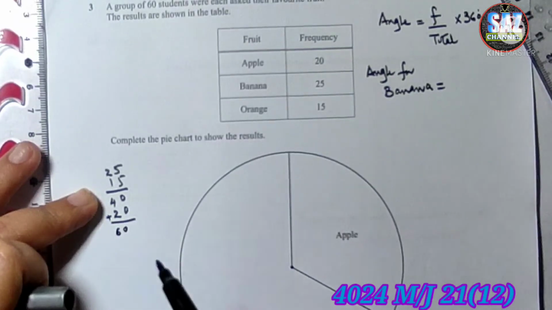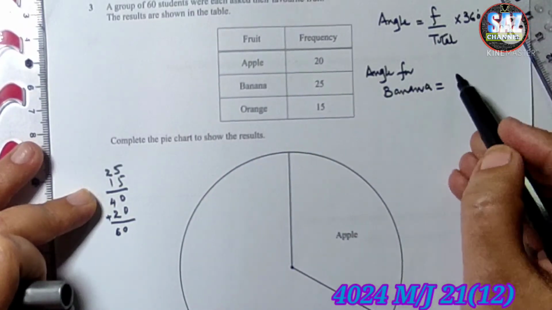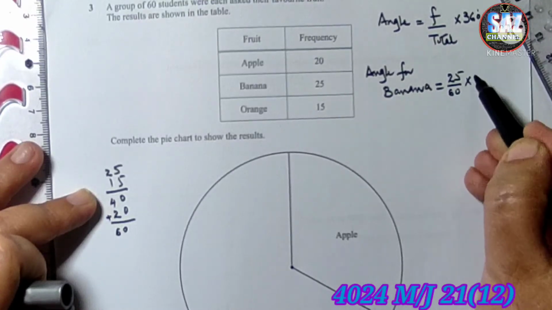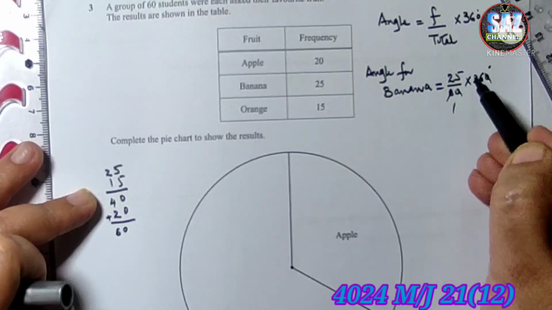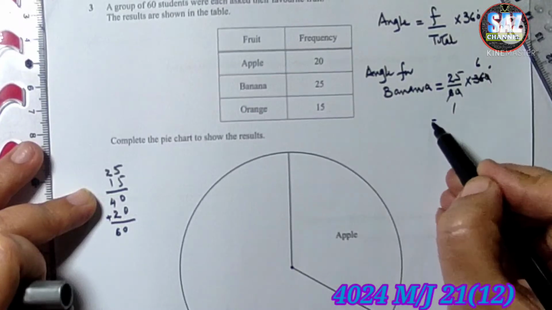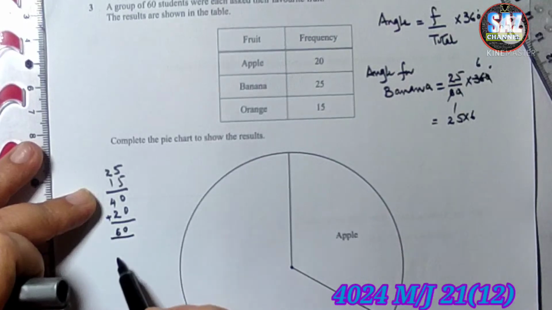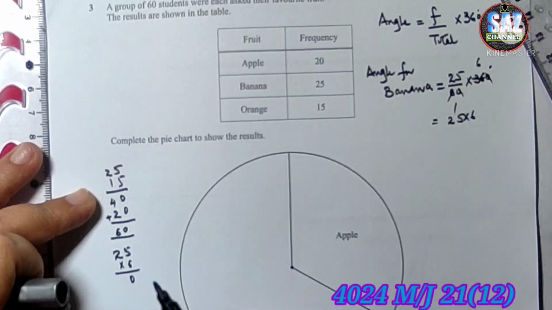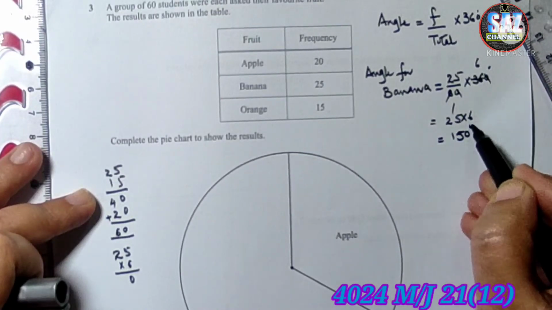Another way of getting the total is to read the main line: a group of 60 students, so you can get the total from there as well. 25 by 60 multiplied by 360 degrees. Now look, 0 goes with 0, and 6 ones are 6, and I'm left with 25 multiplied by 6. 6 5s are 30, 6 2s are 12, and 3 makes 15, so the angle for banana that we have to construct is 150 degrees.